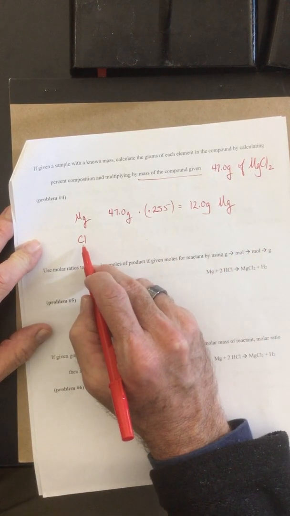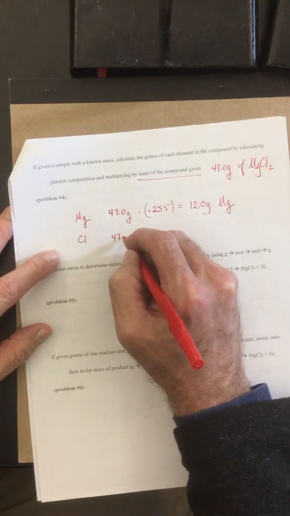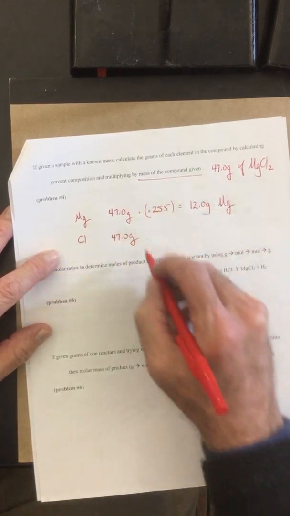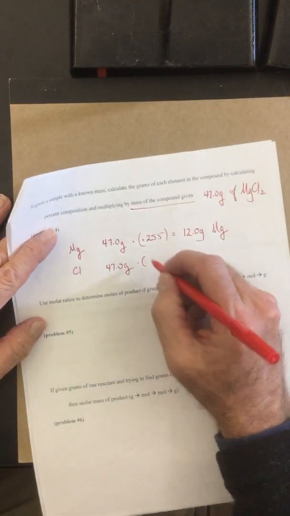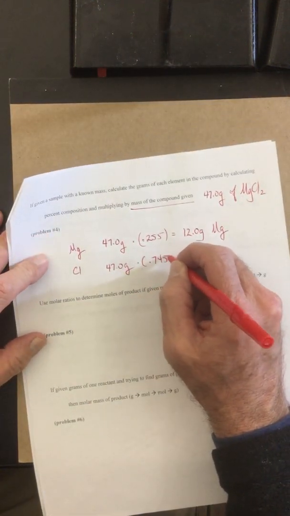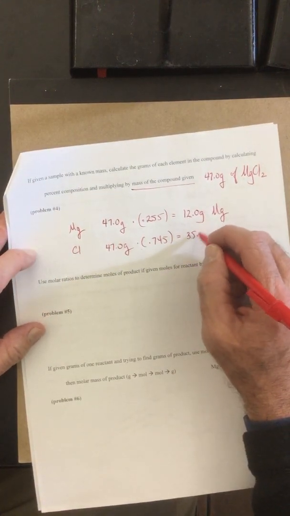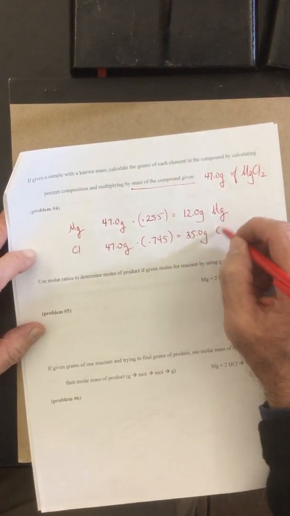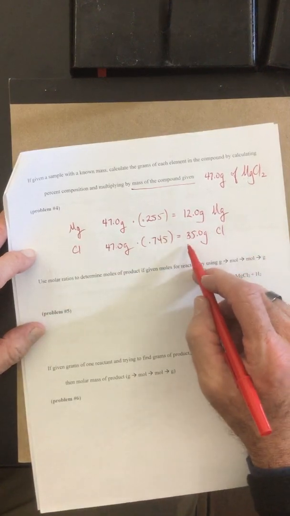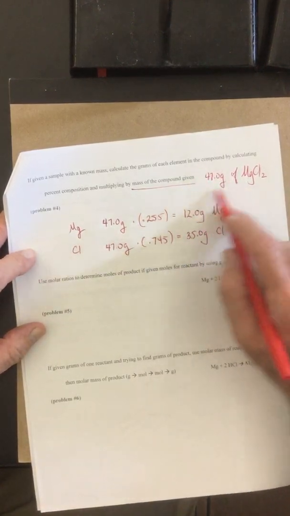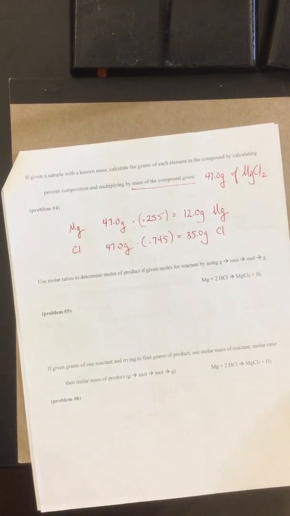And when you take a look at the chlorine, we're starting off with my 47.0 gram sample, multiplying this by my percentage, 74.5, so I multiply by 0.745, and this should give you 35.0 grams of chlorine. And again, when you add those together, you should get back to the full mass of your sample.